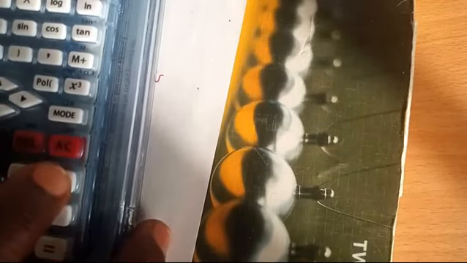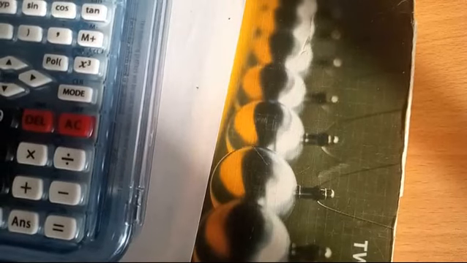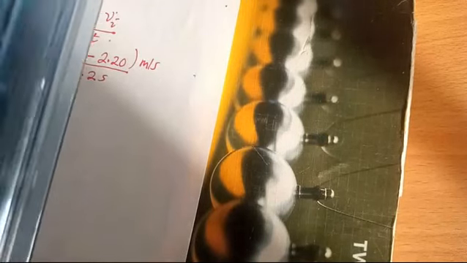Then I will say final velocity, which is 4.8, then minus my initial velocity 2.2, then I close bracket. Then I will divide the result by my time, which is 0.2. If you do that, press the equals sign and look at your result from the calculator.